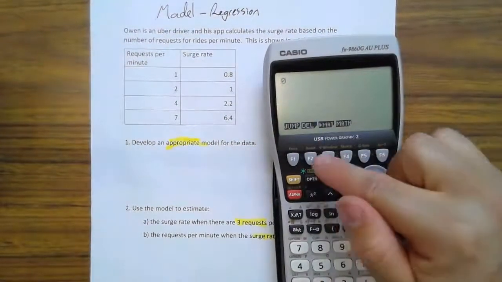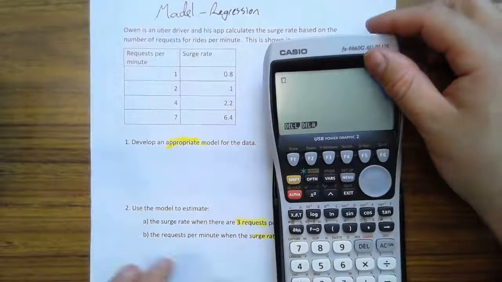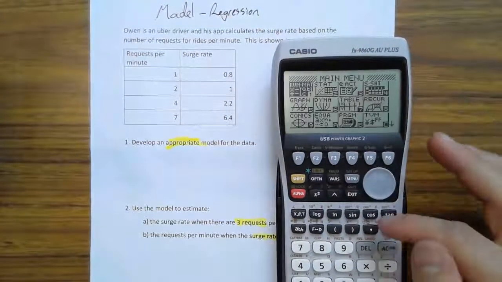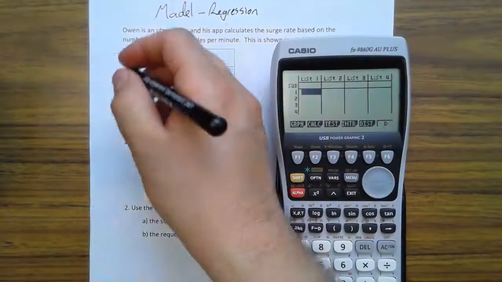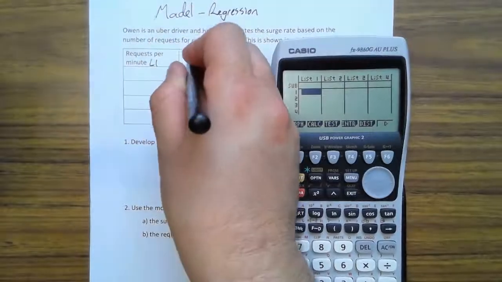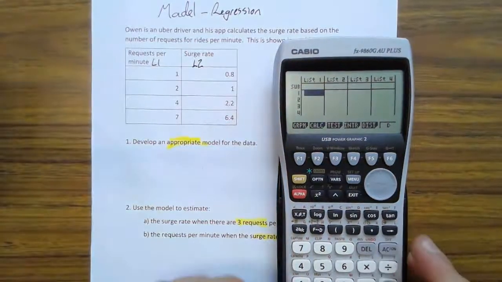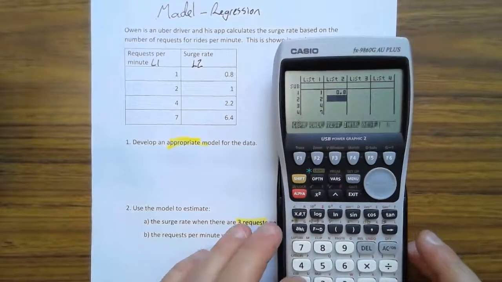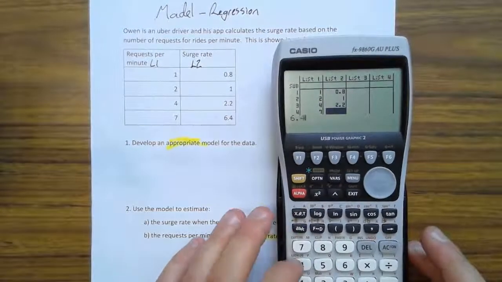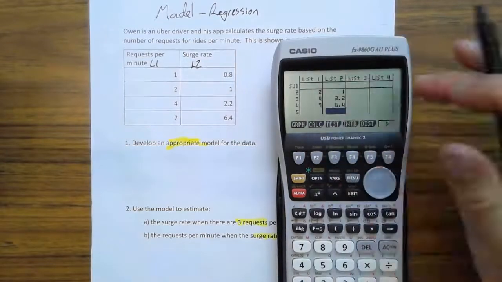Now we know that to get the table of data into there, we have to go into stat mode. So press menu, go across to stat. Now I've got my list 1 and list 2. I'm going to put requests per minute in list 1 and the surge rate in list 2. So let's do that. 1, 2, 4, 7. 0.8, 1, 2.2, 6.4. Okay, so now my data is in list 1 and list 2.